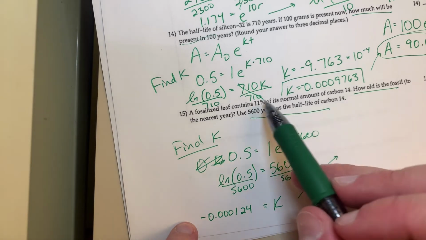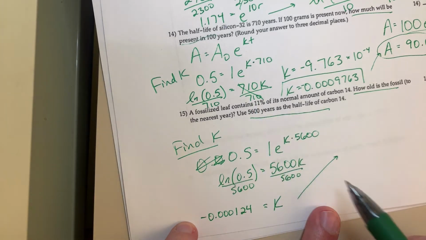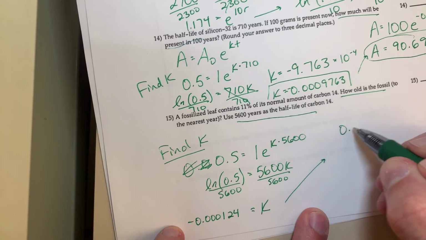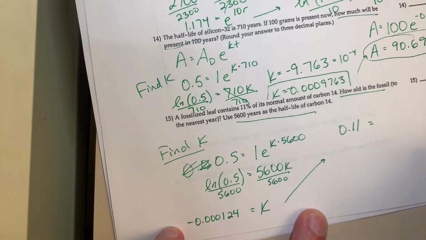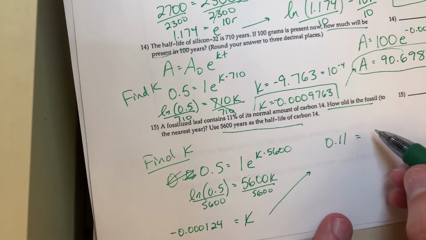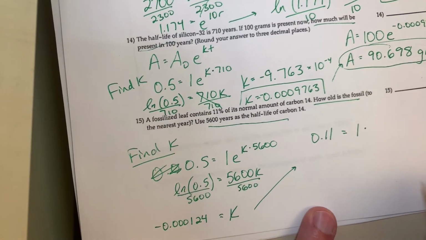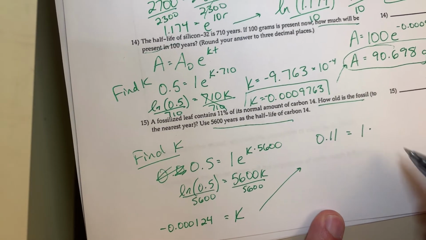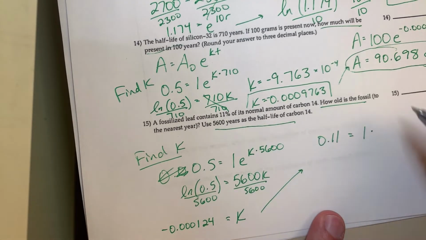So again, what is it saying? It's saying 11% of it is around now. Even though that's a percentage, we can still use that as a final amount, kind of thinking in terms of percentages. So 11% is my final amount, and that's assuming that 100% of it was there at the start, right? That's 100% is the starting amount of that carbon-14.